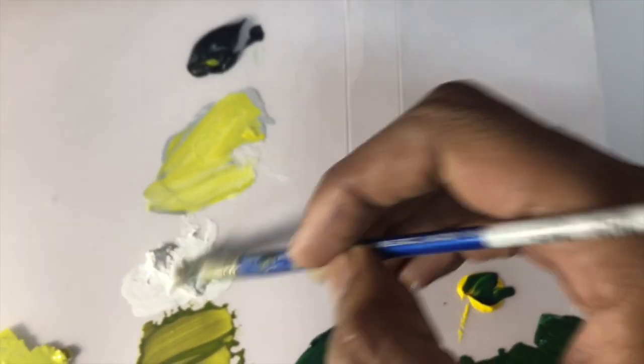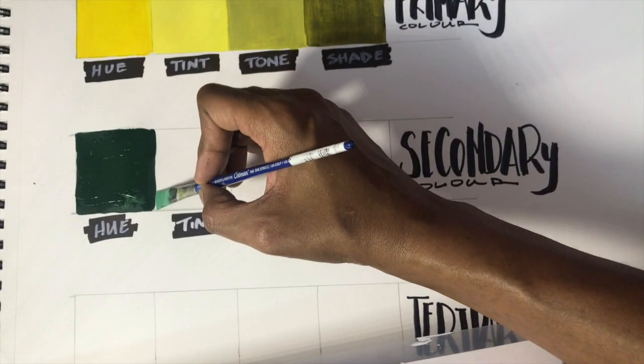Next, I'm going to mix some white, and you know, I really like to be out of frame. I just really enjoy being out of frame.